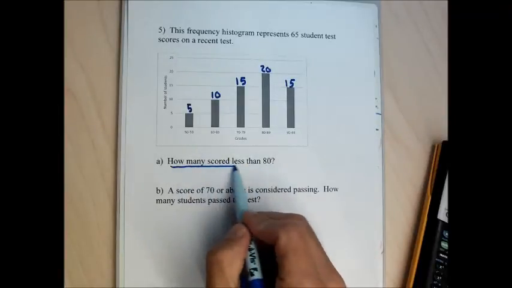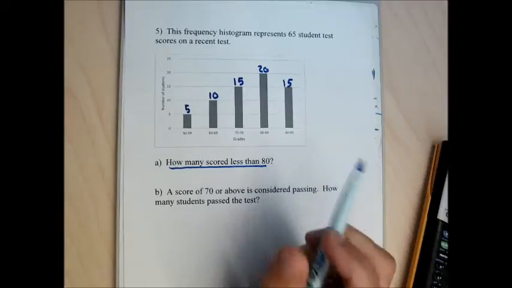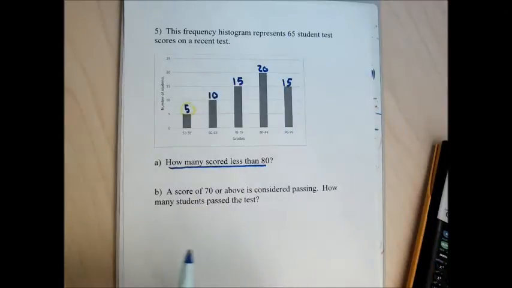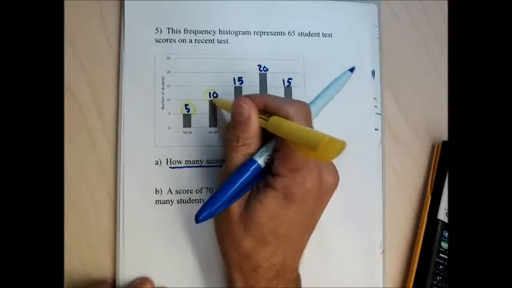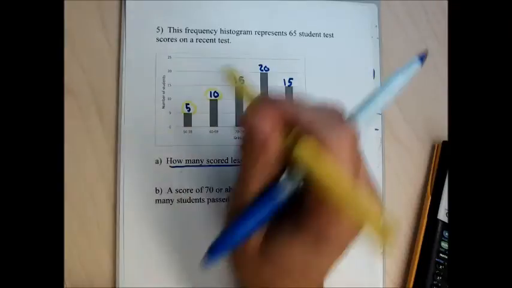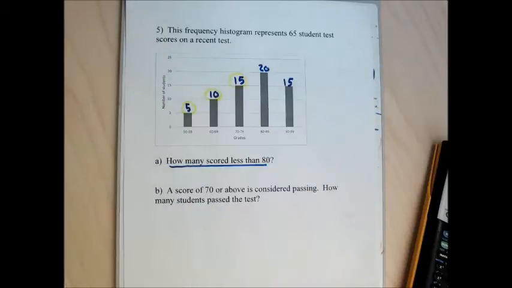How many students scored less than 80? Well, the students I'm going to count up are those who scored less than 80. Those students that scored between 50 and 59 scored less than 80. I need to count them. These students that scored between 60 and 69 scored less than 80. I want to count them. Those students between 70 and 79 scored less than 80. I'm going to count those.